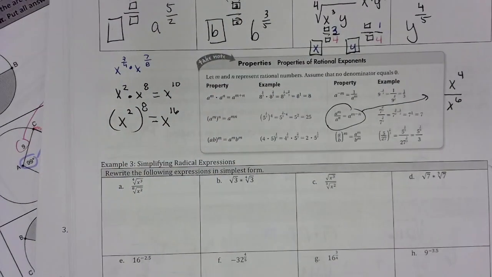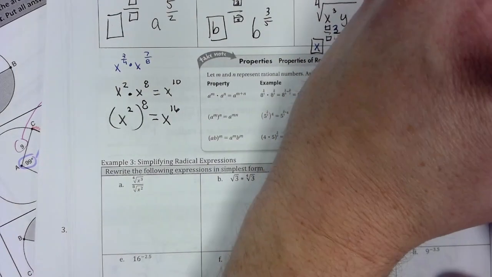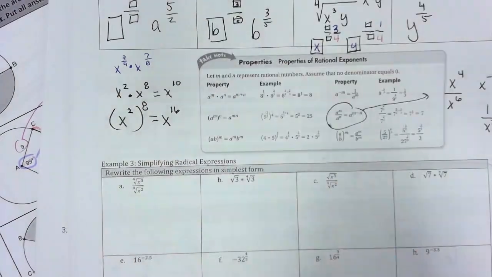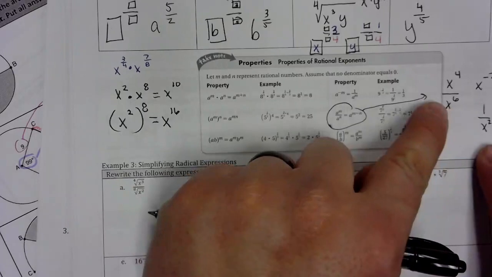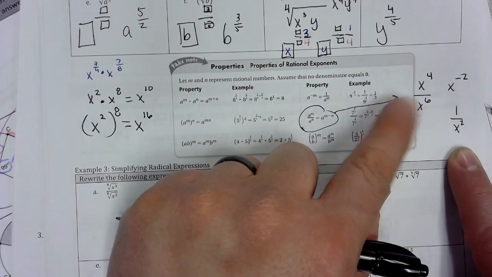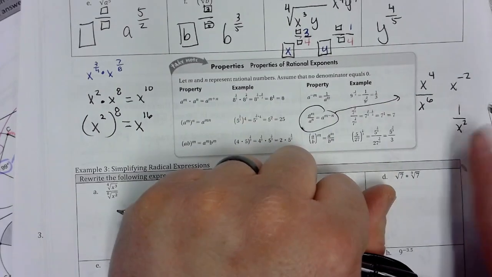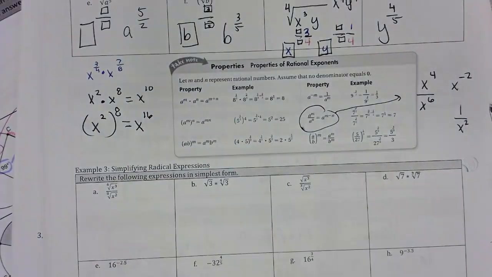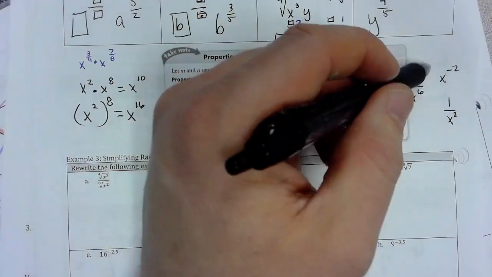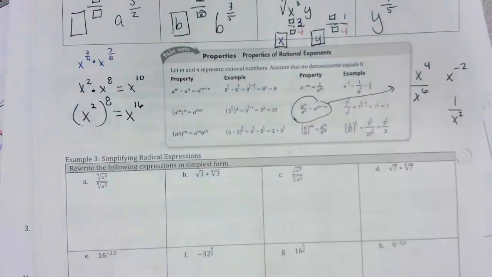3 raised to the 1/2 times 3 raised to the 1/4. Should I add those fractions or should I subtract them? I think add. 1/4. Wasn't that easier than getting common denominators? That's 3 raised to the 3/4. Again, what I could do is put that back into radical form. Or I could have the 4th root of 27. Do you see how I got 27 there? 3 times 3 times 3.